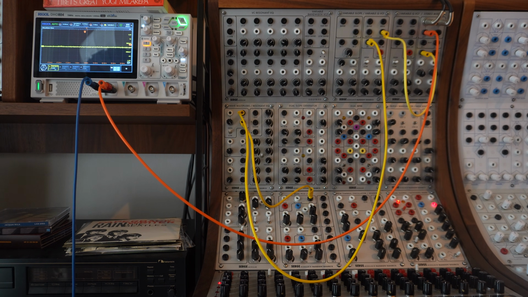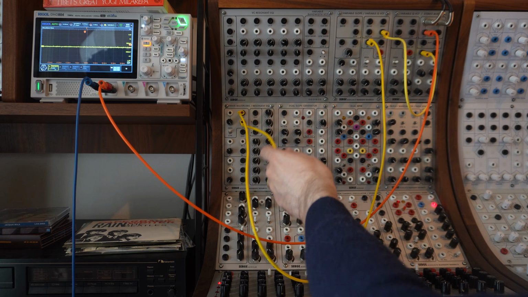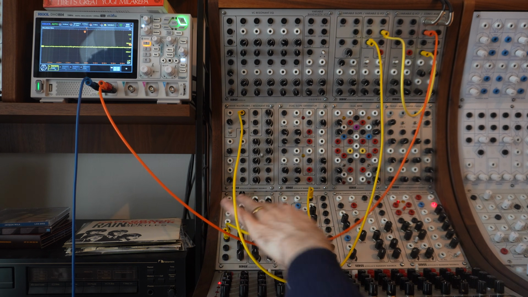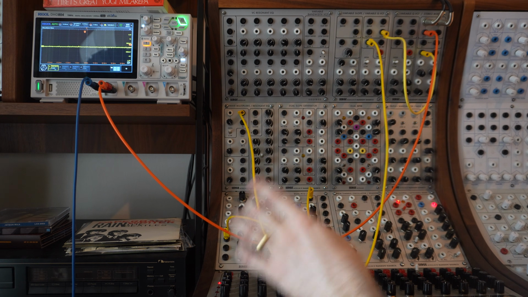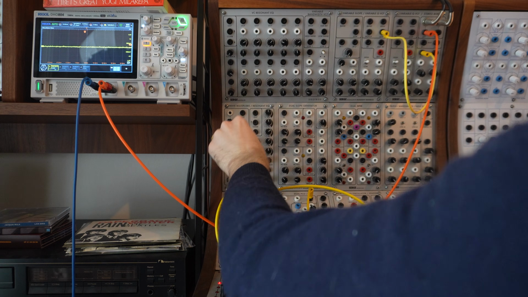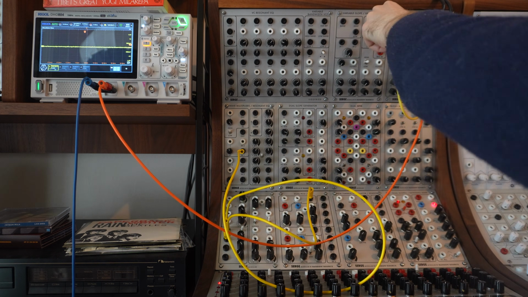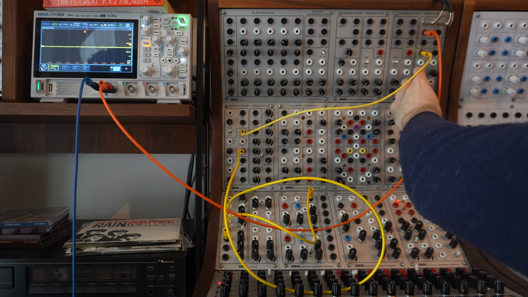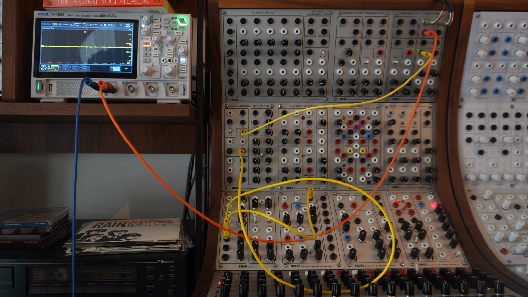Let's repeat this experimental setup that we were using before. Let's take our sine wave and first go through a mixer. And we know that this mixer is clean. It's not adding any harmonics or anything. Then we'll take the output of the mixer and go into our wave multiplier, and we'll take the output from our wave multiplier and go into our final mixer.